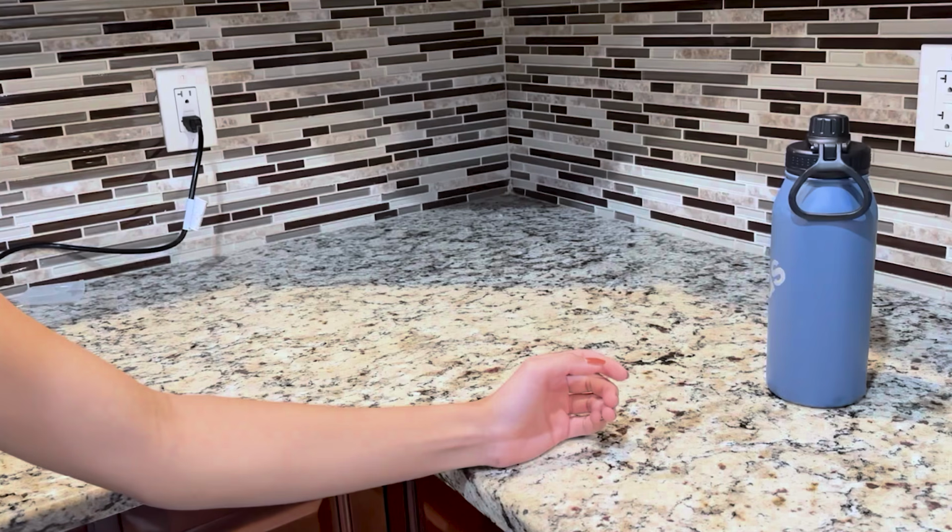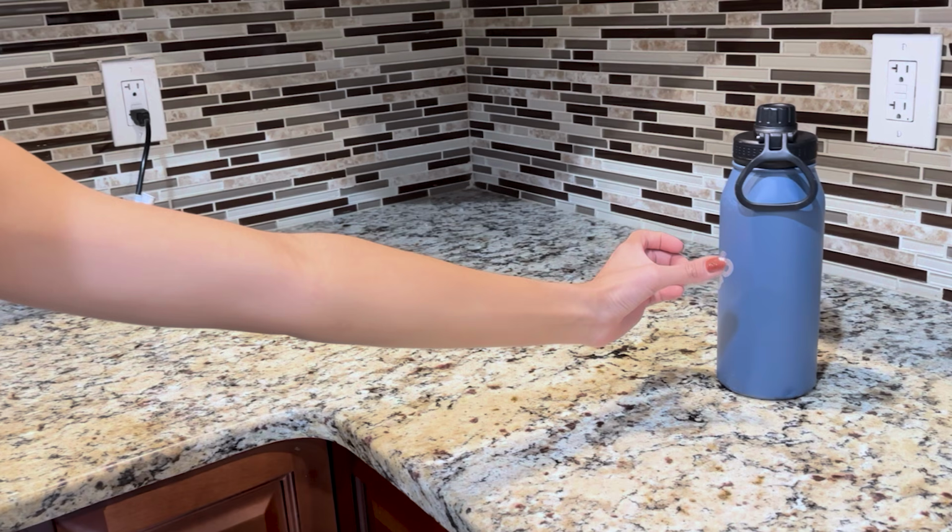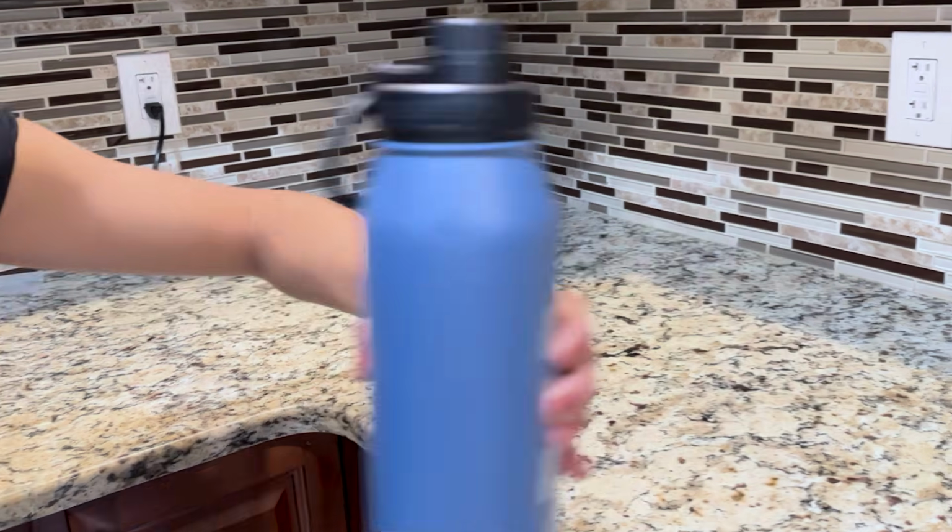Think about reaching out to grab your water bottle right in front of you. Raise your arm, extend and abduct your thumb, and slightly extend your wrist to grab the bottle.